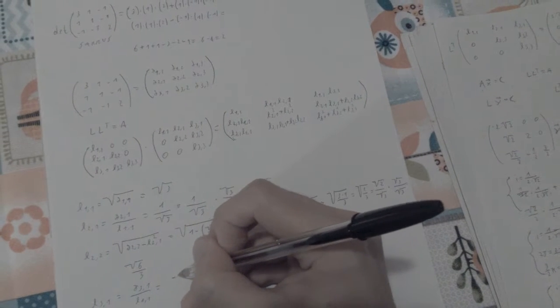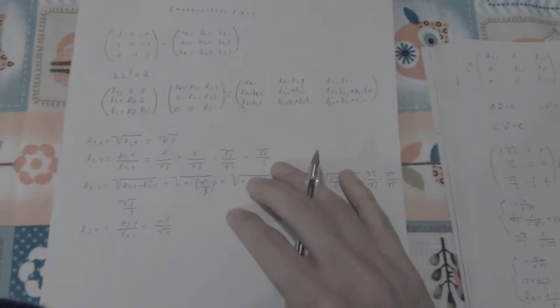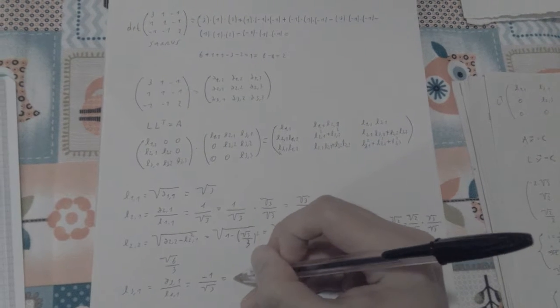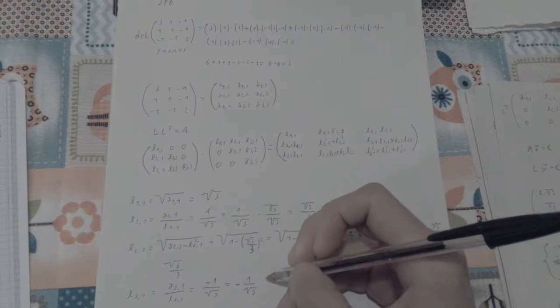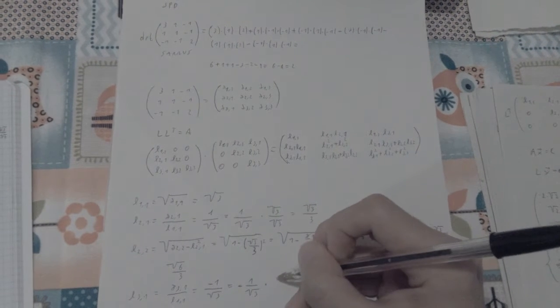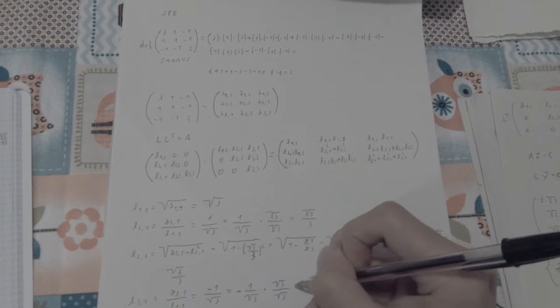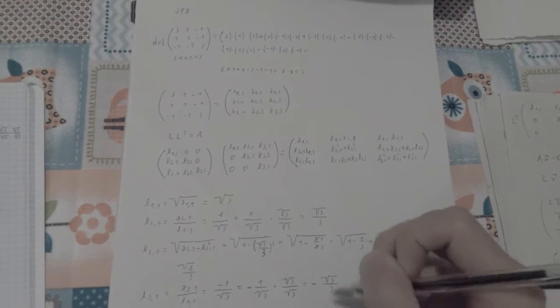So in this case it is actually -1 over square root of 3. Okay, so this is actually -1 over the square root of 3. I can rationalize it like so. So times square root of 3 over square root of 3, and this gives me the square root of 3 over 3.